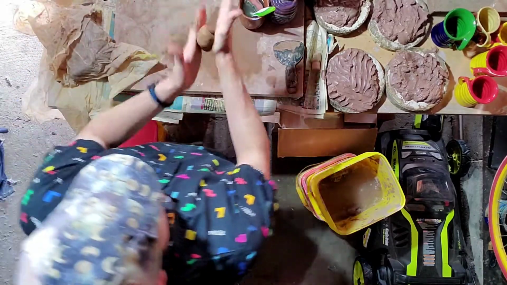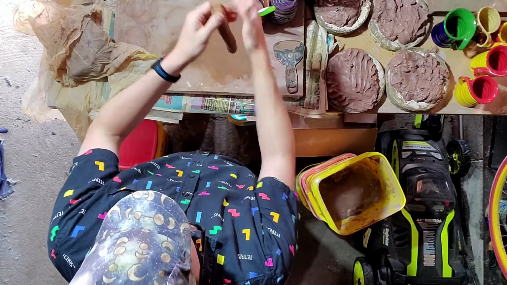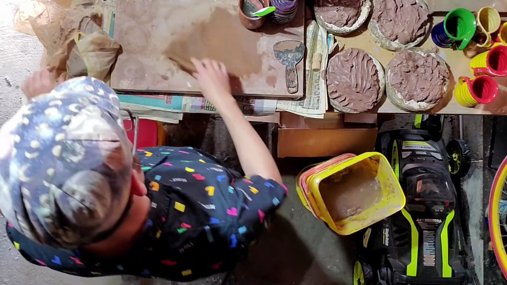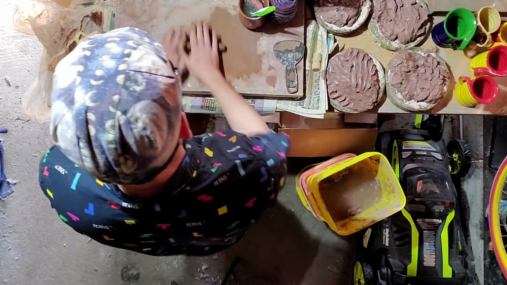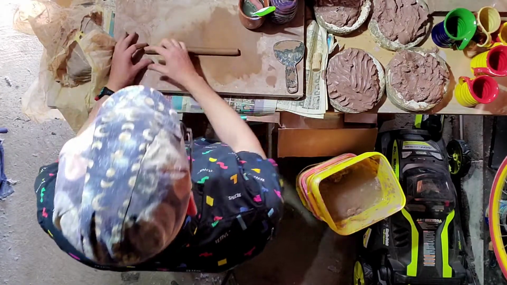So, rolling a coil, you've done this before, right? Now you can't do it just in your hands like this, because it gets swinging around all over the place. So you've got to put it on the table and roll it. And the important part of this is consistency.